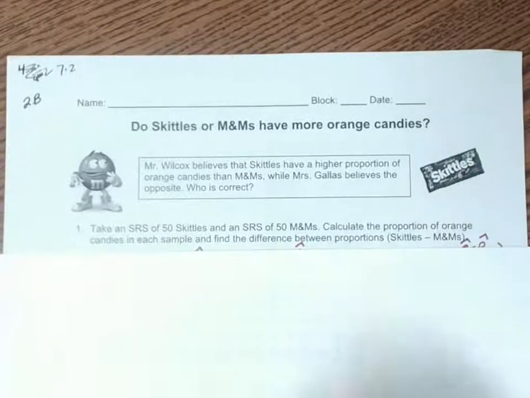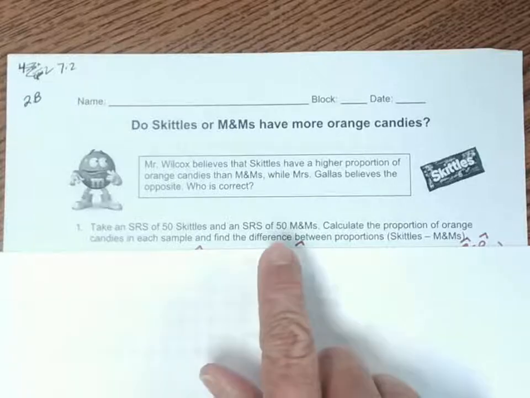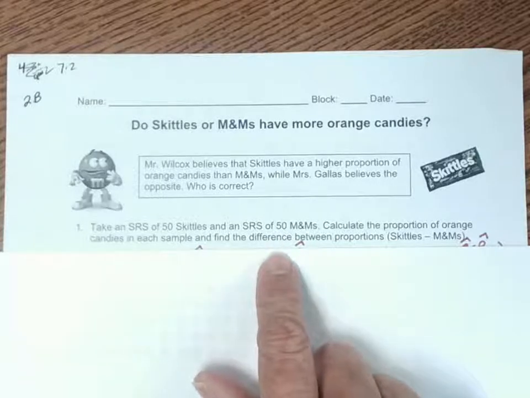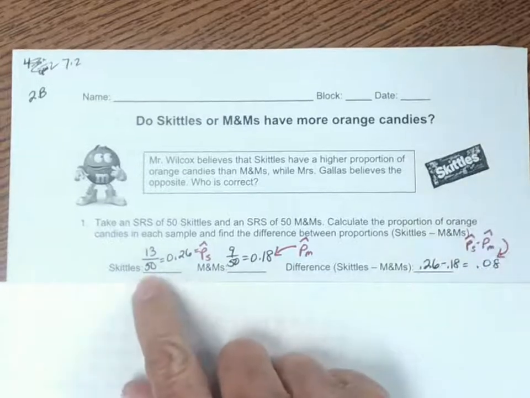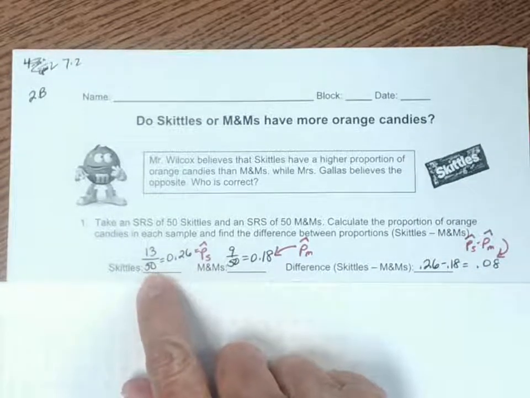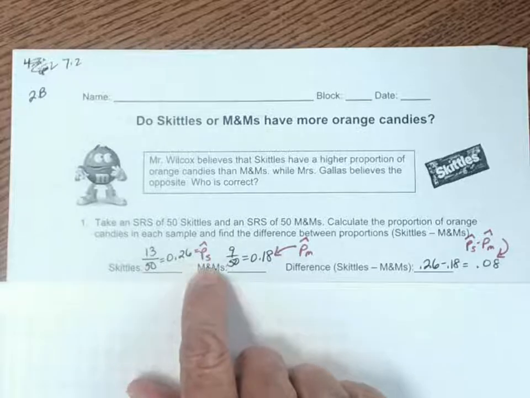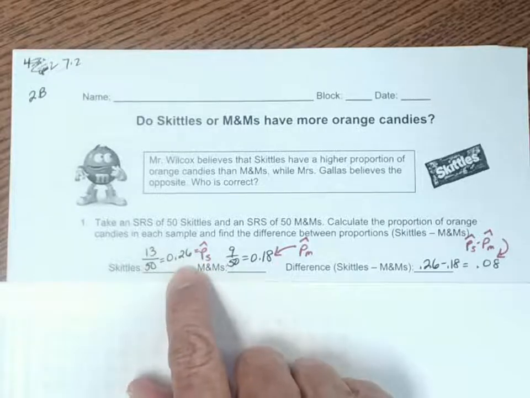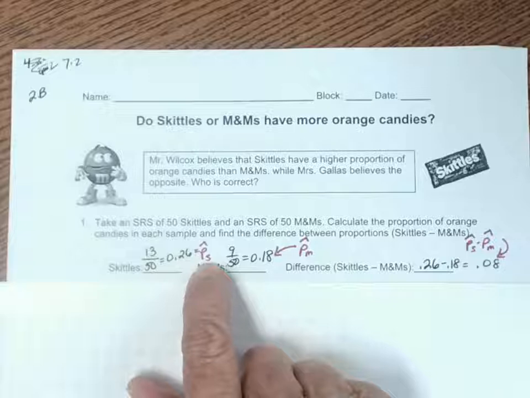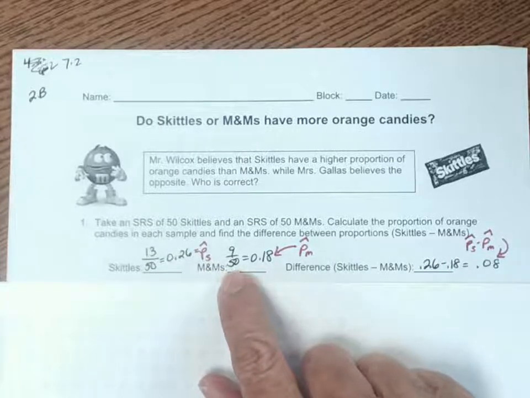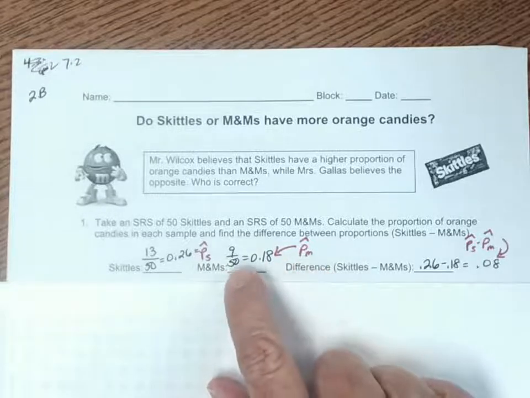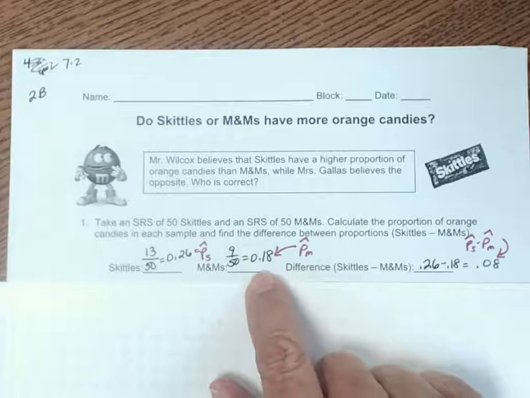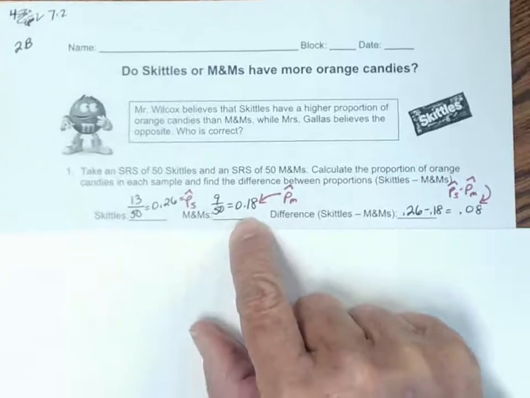So we're going to take a simple random sample of 50 Skittles and 50 M&Ms and calculate the proportion for each one. And when we do that, my Skittles, I have 13 orange candies out of 50. So my proportion, or p hat, is 0.26. And notice I put a subscript of S to indicate this is a proportion with Skittles. My M&Ms, I'm calling p hat sub M, just so I can tell them apart. And I only had 9 orange candies in there. So the proportion was 0.18.